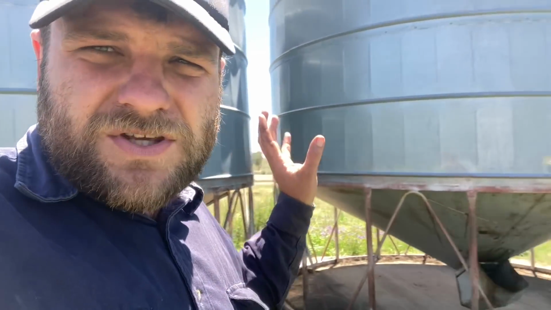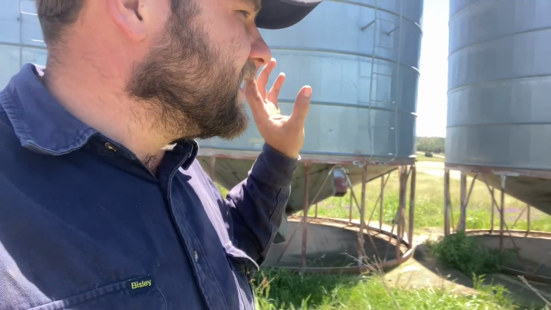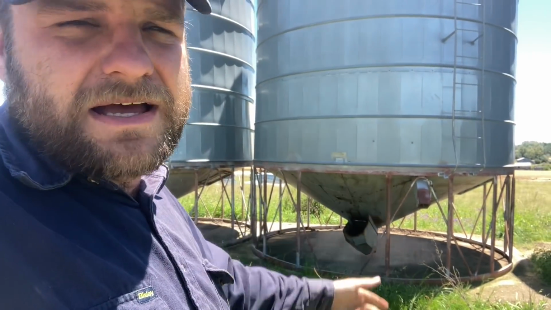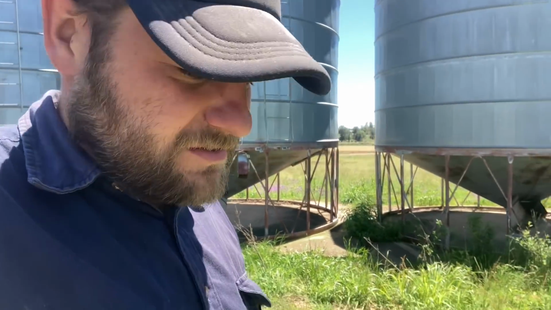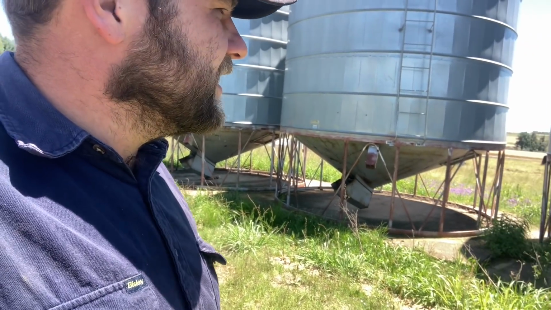So we'll probably end up using these 4 silos. I think they're about 50 tonne each. We might end up using these as sort of like a mother bin, so we can just keep storing this up while trucks keep coming in and clearing it. But anyway, this is the first for us here, so we'll see how we go with all of that.